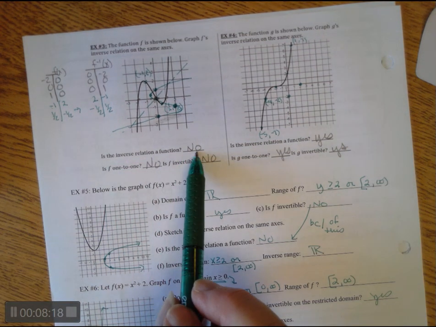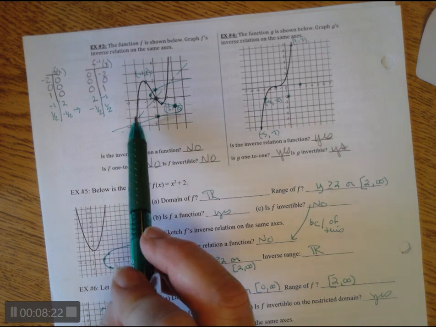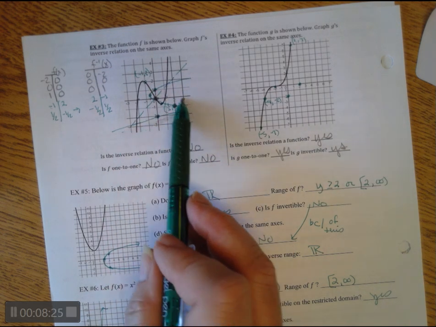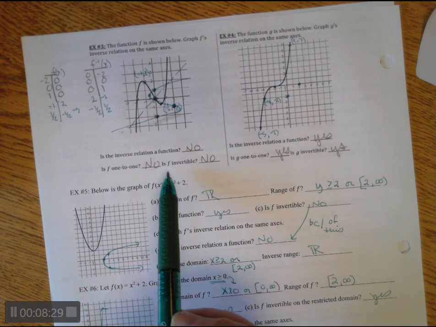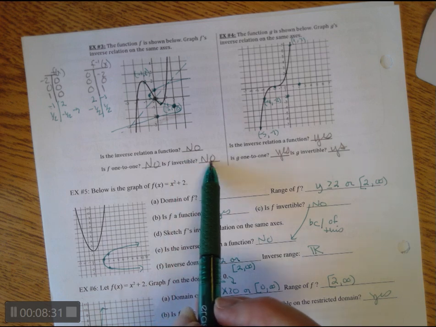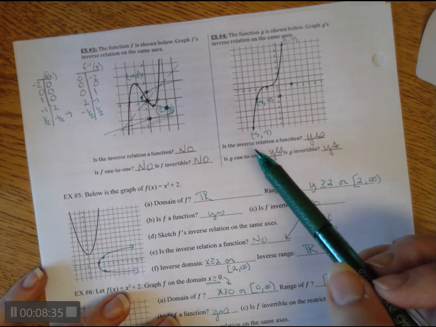Notice the inverse is not a relation, so that's a no. Is it one-to-one? No, because this did not make a function. I just said it's not a relation. The relation's not a function. Excuse me. And is it invertible? And the answer is no, because the inverse is not a function. Still, it's not a function.